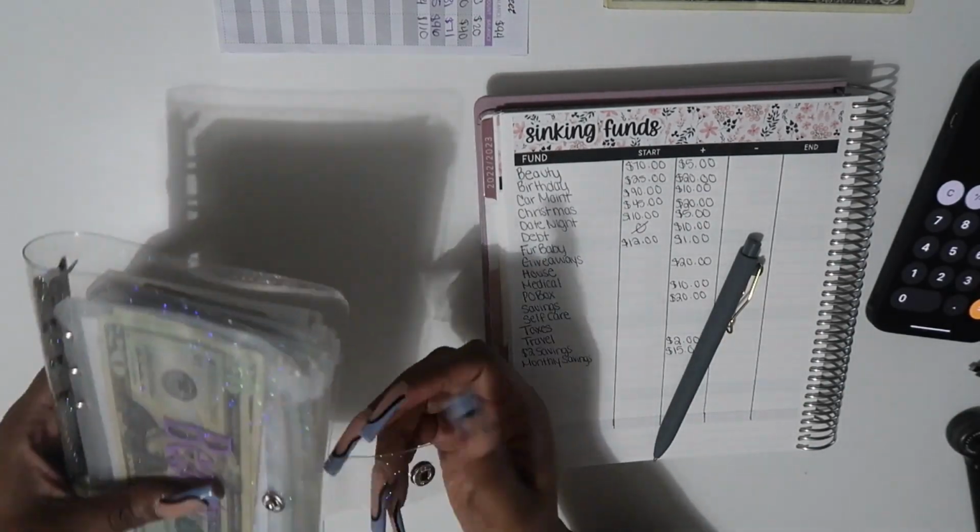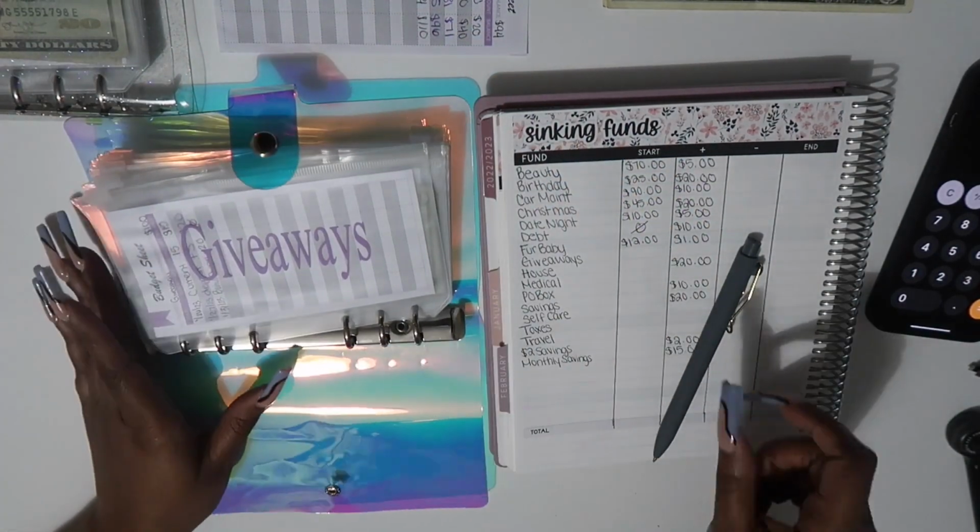And I don't have a particular high or low priority. My envelopes are in alphabetical order, and I just divided them in half so that I could fit them into 2 binders, because it was a lot in just one.